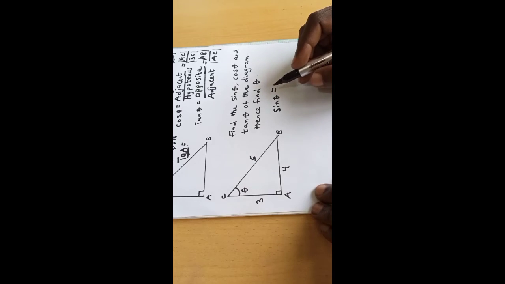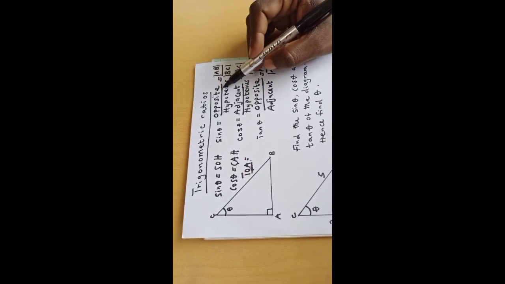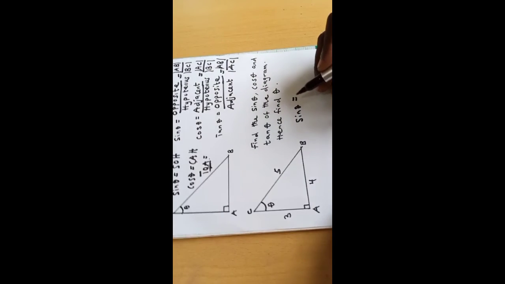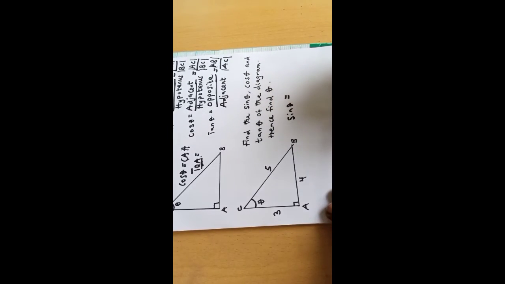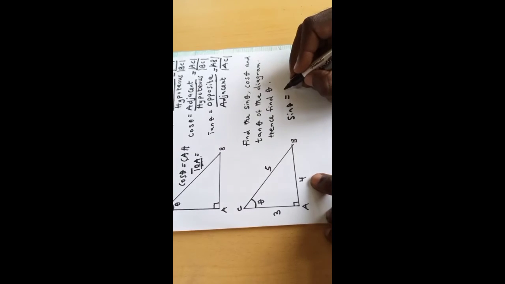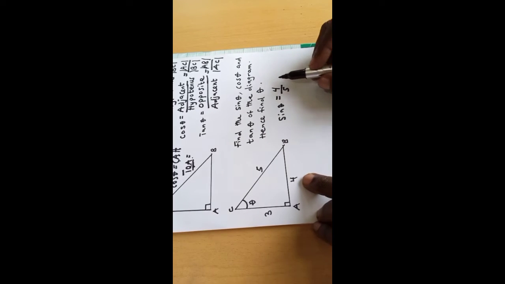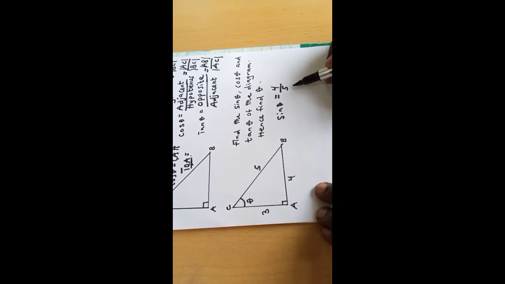Sine theta is opposite over hypotenuse. Our opposite is 4 and our hypotenuse is 5, so sine theta is 4 over 5.